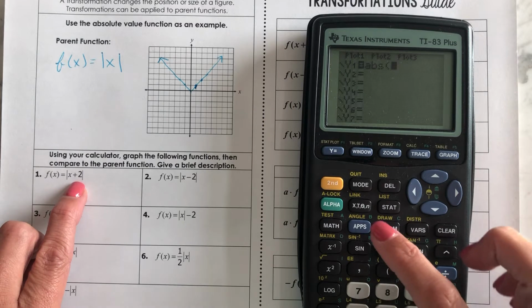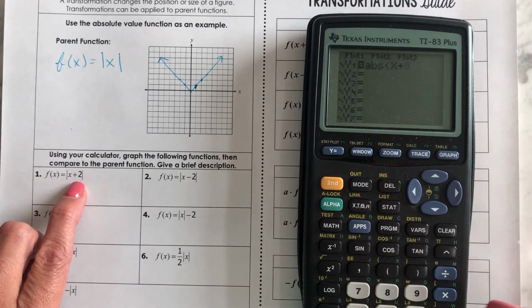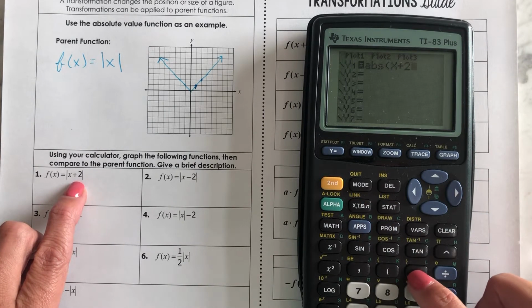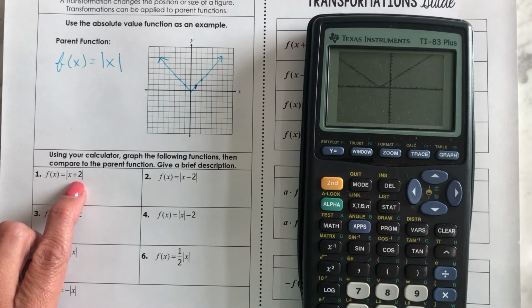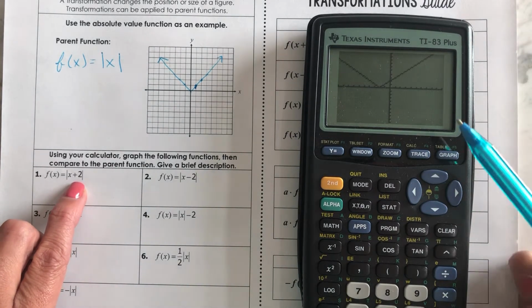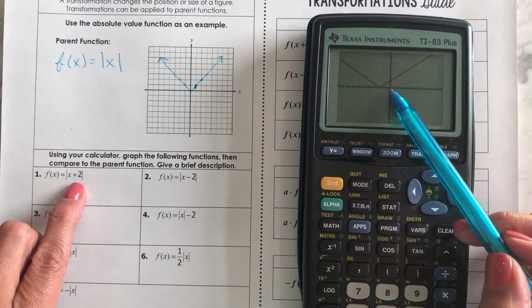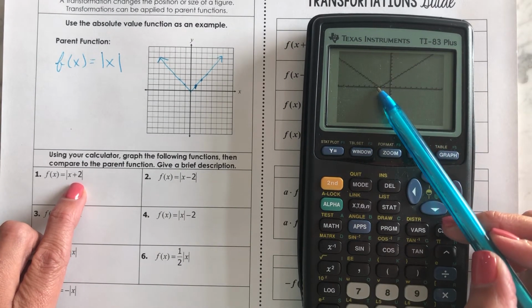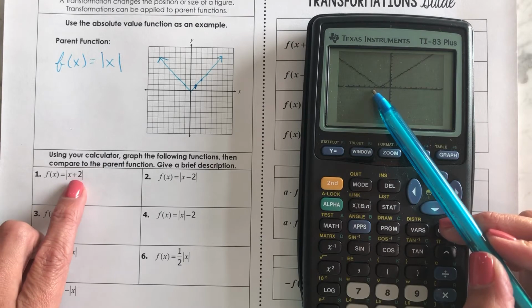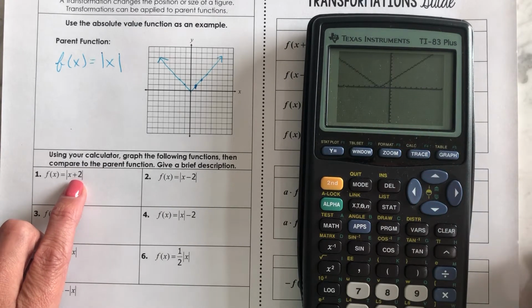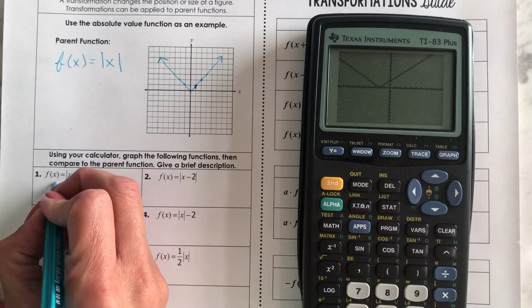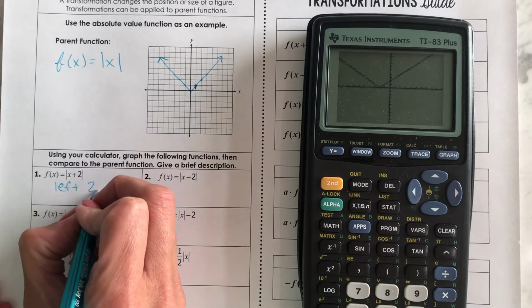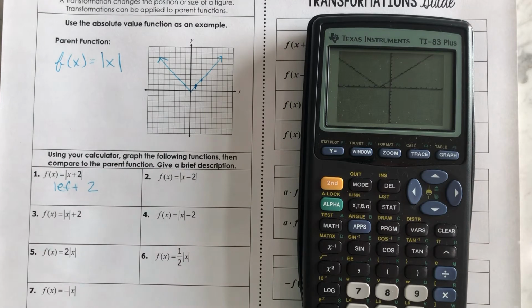Then I type in x plus 2, close the parentheses, and I'm ready to graph. Now we notice that the parent function moved over 2 to the left. So when we add something inside our absolute value, that moves it left, whatever that number is.